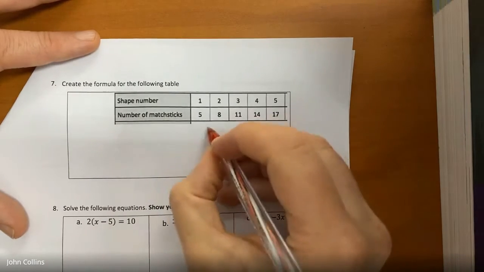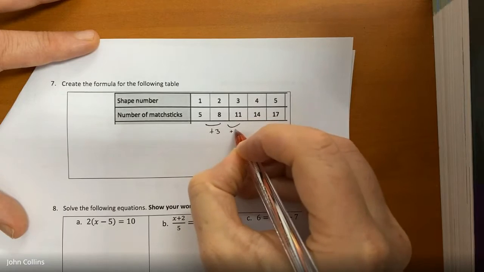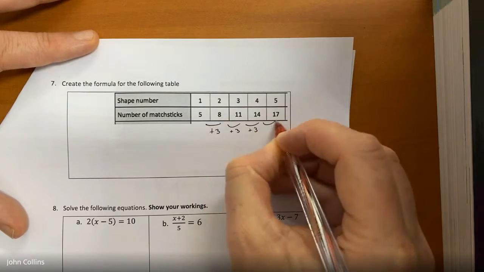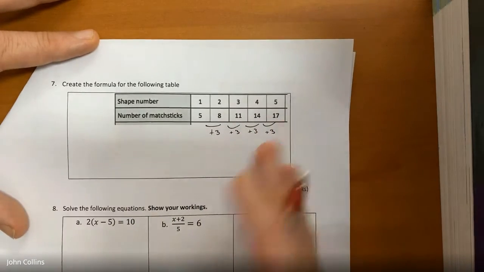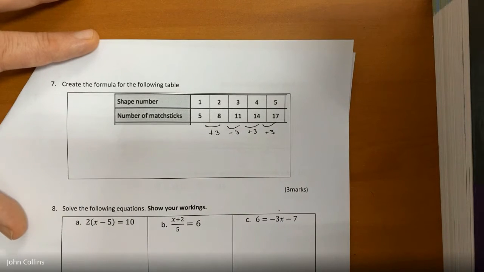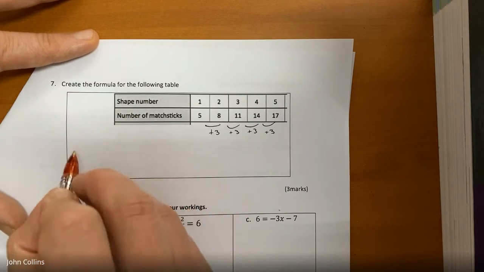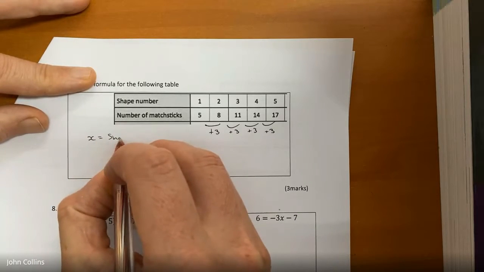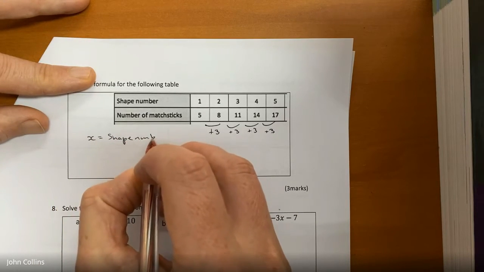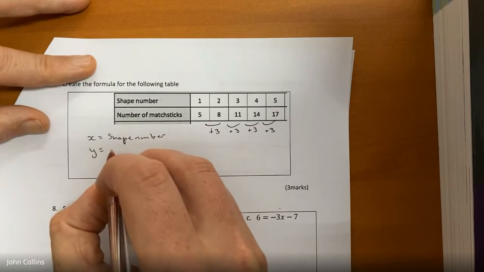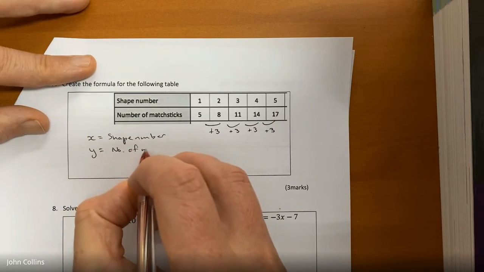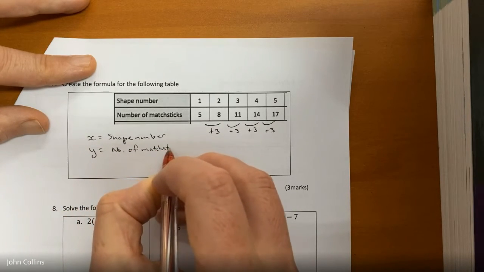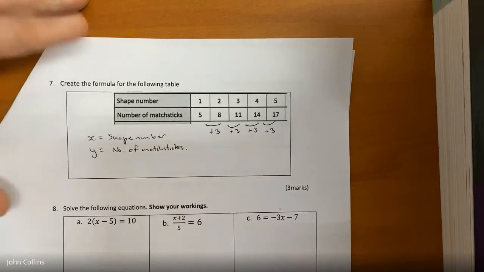All right, this one, I'm adding 3 each time. See this. Every next term, I add 3. So when I notice I add 3, I notice that I need to multiply by 3 in the formula. Now, technically, you should have given a key here. X is going to be shape number. Y is going to be number of matches or matchsticks. Okay, technically you should.